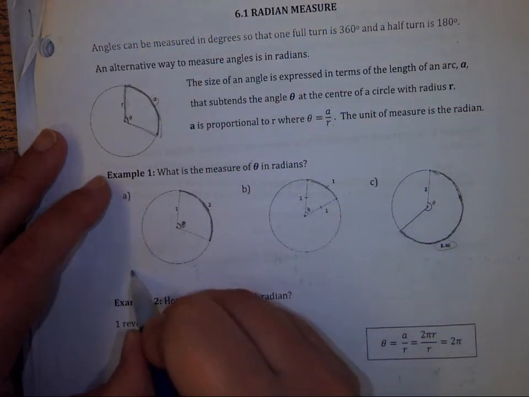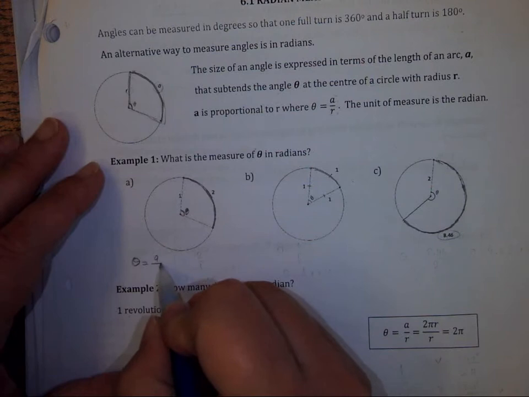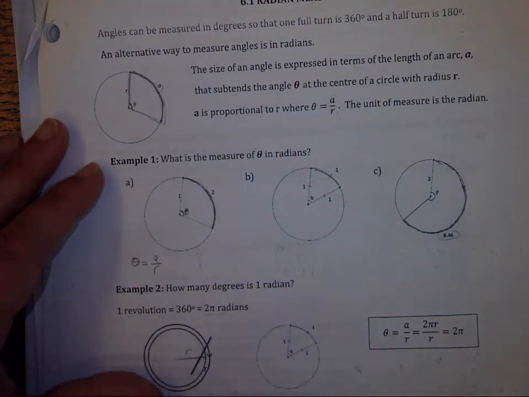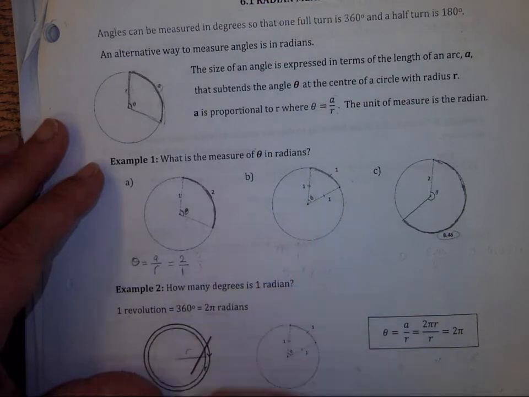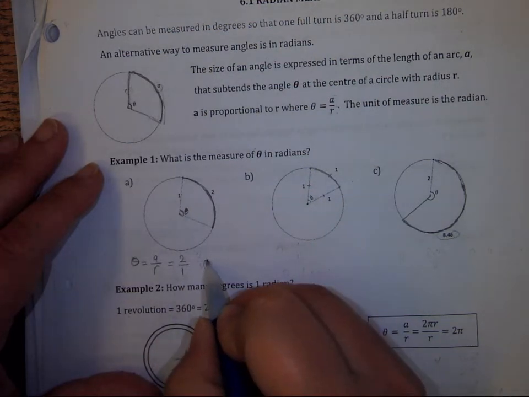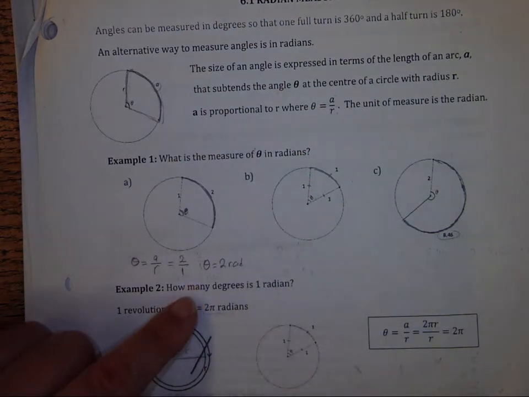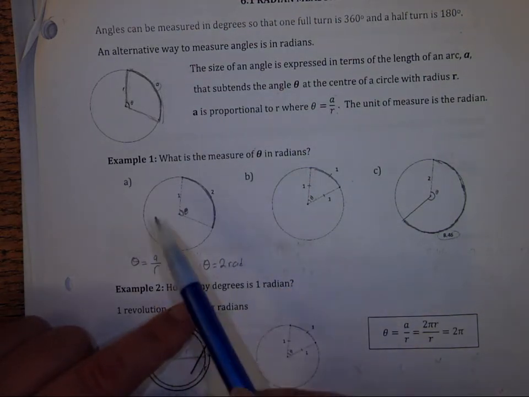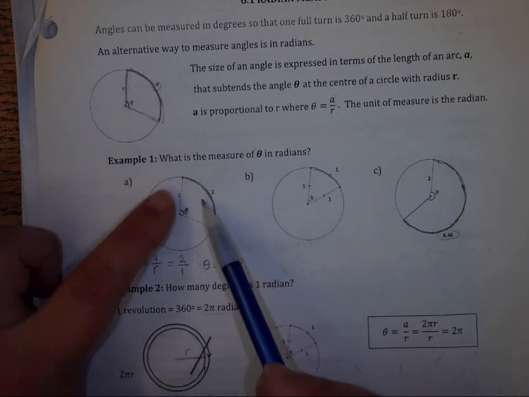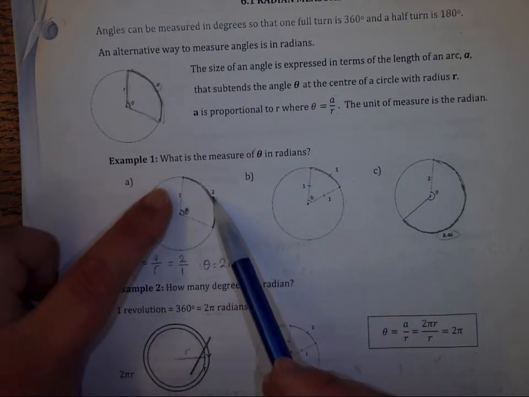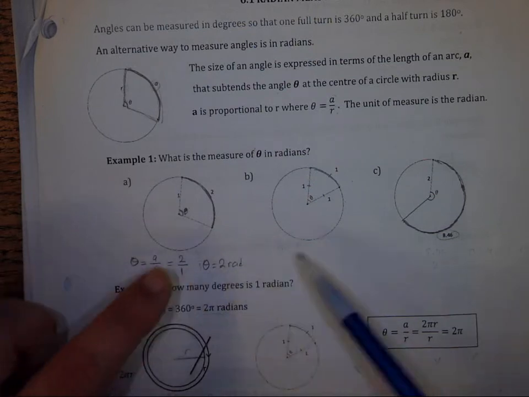We use the formula A over r, so 2 over 1, then theta is 2 radians. It doesn't give units, but both look like they are in the same units. So 2 over 1 gives you 2 radians.